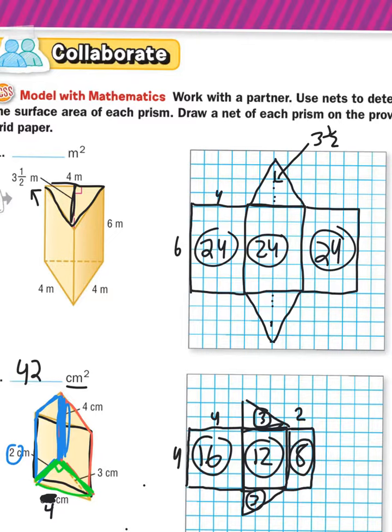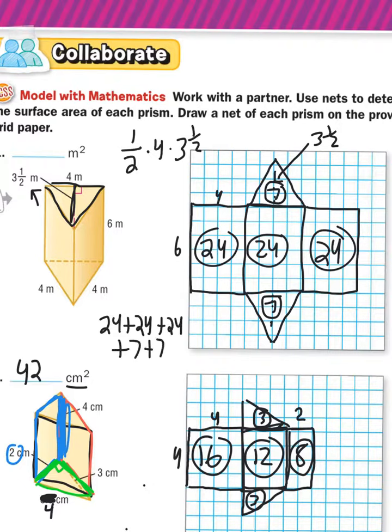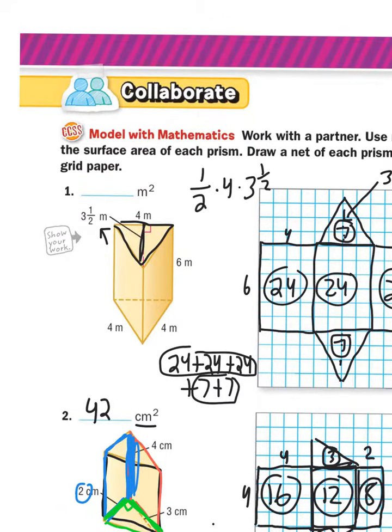All right. So now the area of that triangle. Remember, it's half times base times height. Half times the base is 4 times the height was 3.5. And if I do that, I get 7. So I have 7, 7. So if I add up 24 plus 24 plus 24 plus 7 plus 7, I should get, well, these make a 72, these make a 14, 72 plus 14 is 86. So you should have 86 square meters.